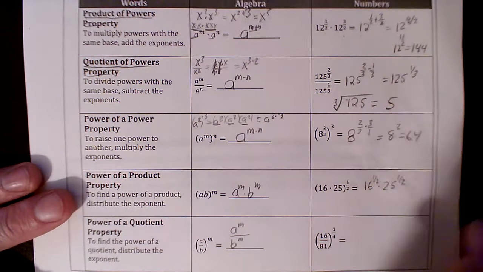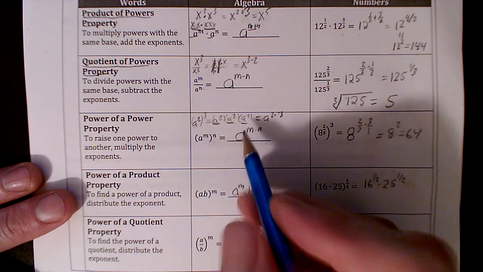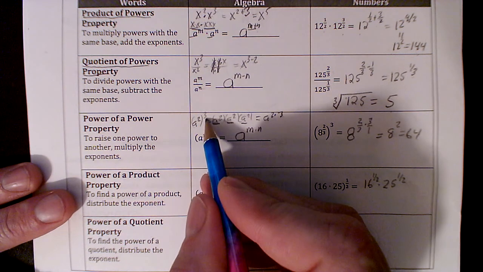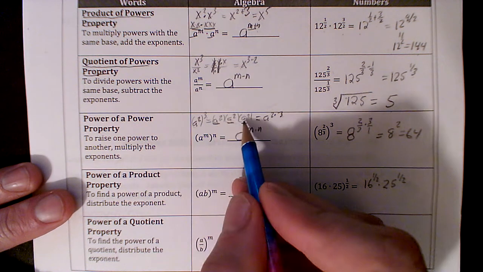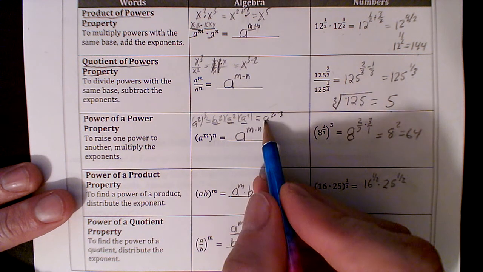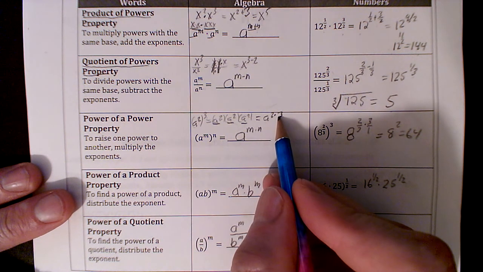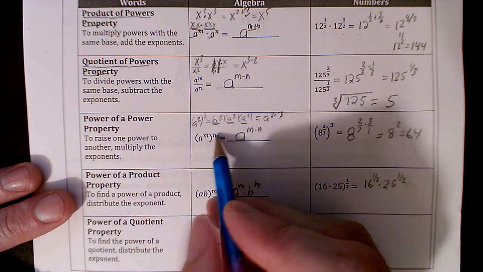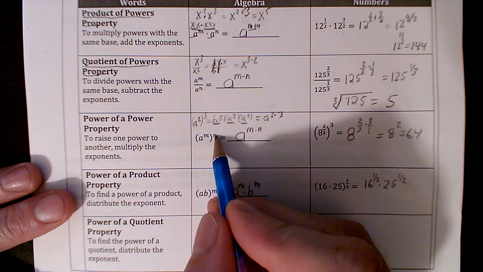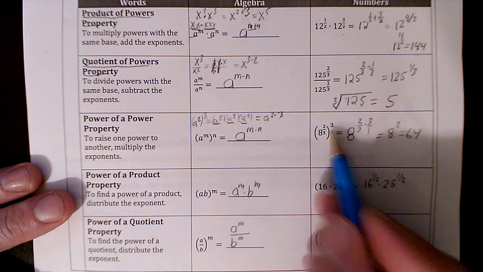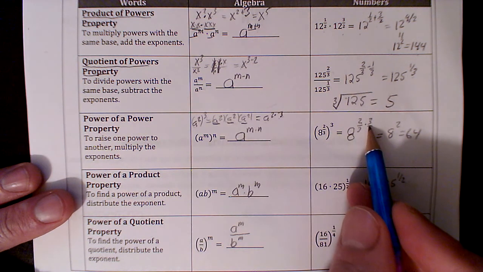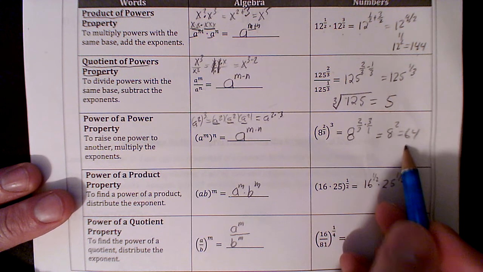Now, the power property. I gave you an example, a squared to the 3rd power. Well, this just says, hey, multiply a squared by itself 3 times. And when we do that, we see that there's 6 a's, which is a to the 2 times 3. So the power property says keep the base and multiply your exponents. This would be a to the m times n. This would be 8 to the 2/3, to the 3rd power. Well, 2/3 times 3 gives me 8 squared, which is 64.